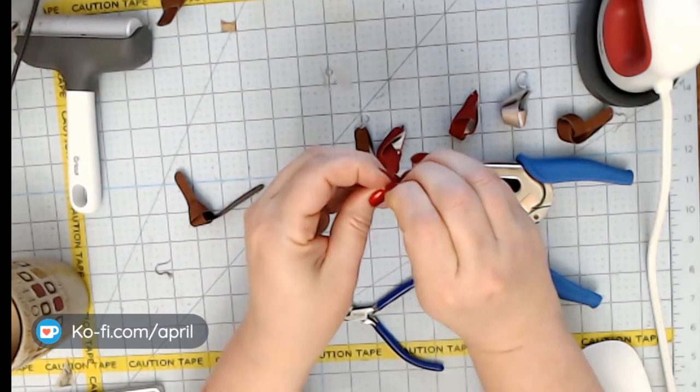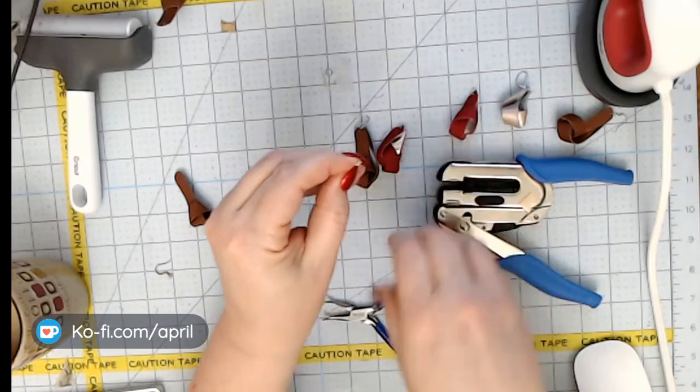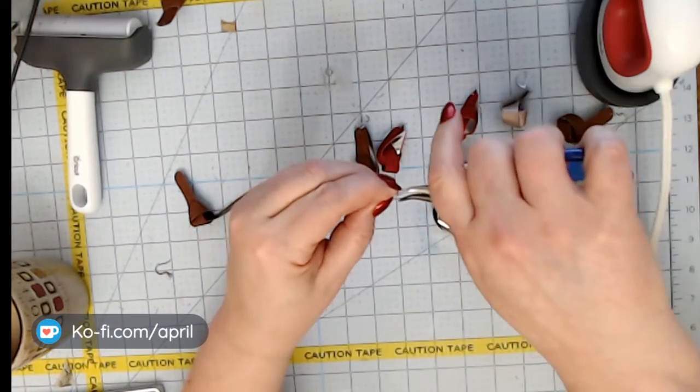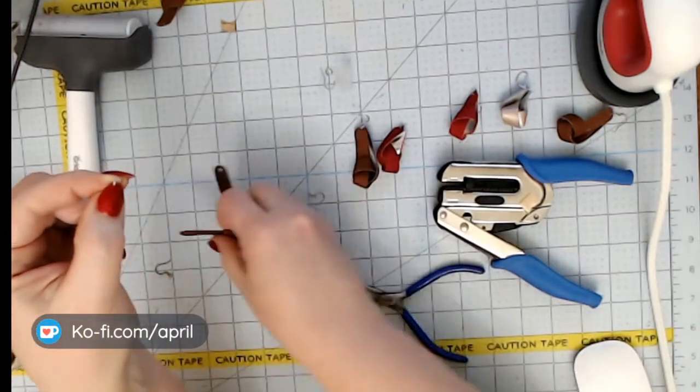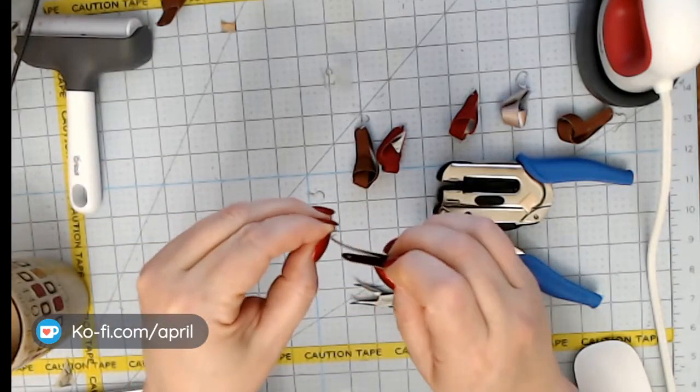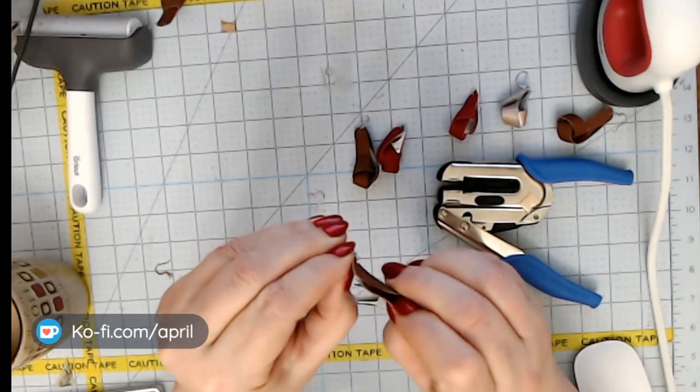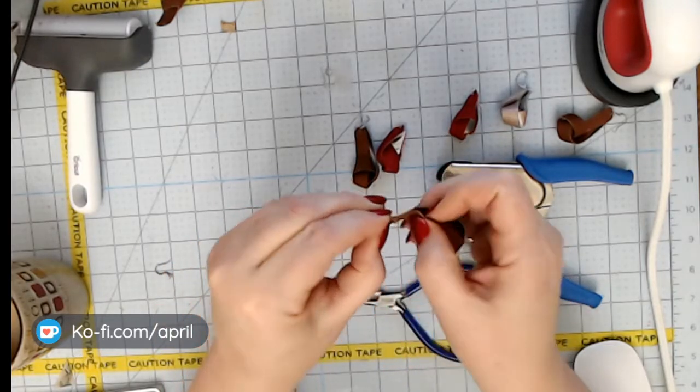See if I can get this into position. And if you have one of those little rings with the slots in it, that's a jump ring opener. You can use those. I'm just going to put this on there.